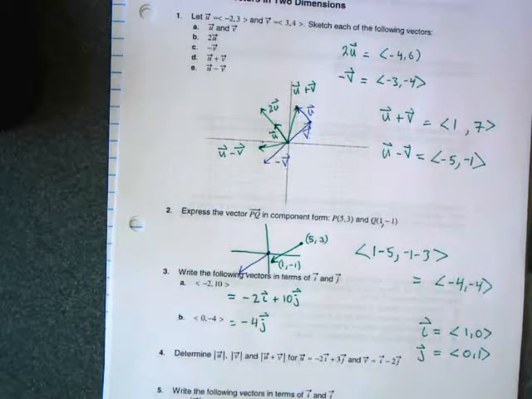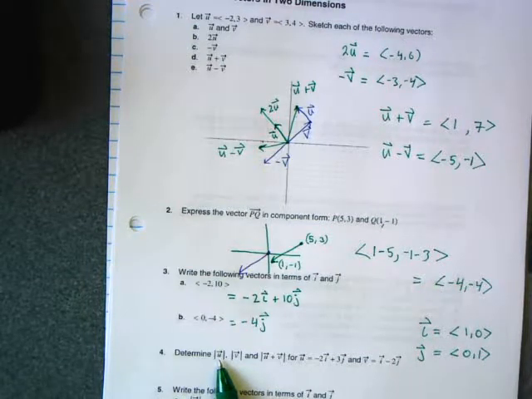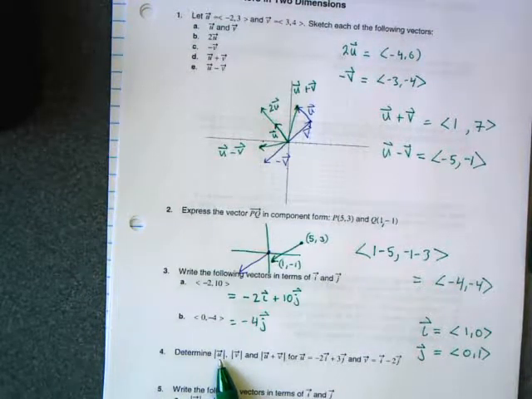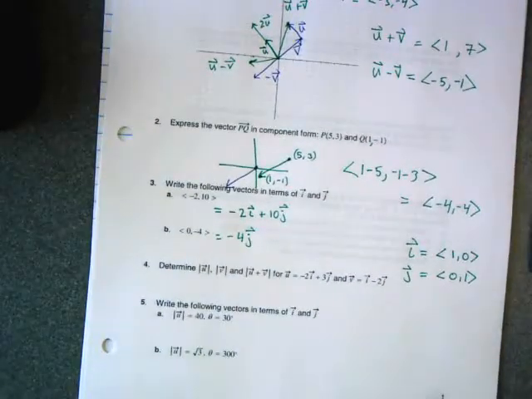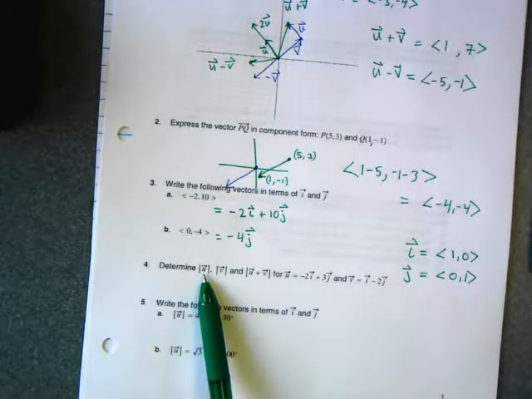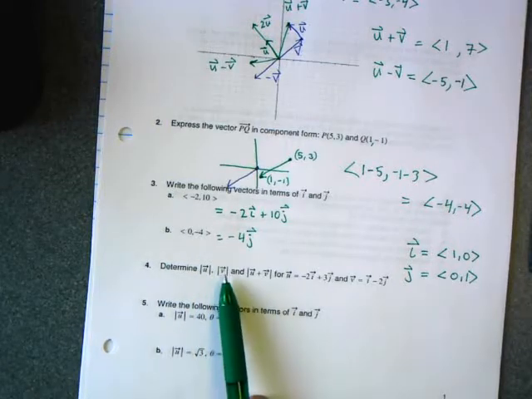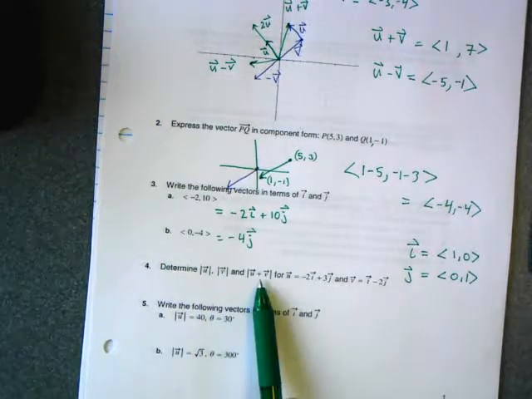All right. Determine. What's that symbol? Not absolute value. Looks like absolute value, but when we deal with vectors, it doesn't mean absolute value. Not direction. Magnitude. That symbol means magnitude, which means the length. So find the length of u, the length of v, and the length of u plus v.